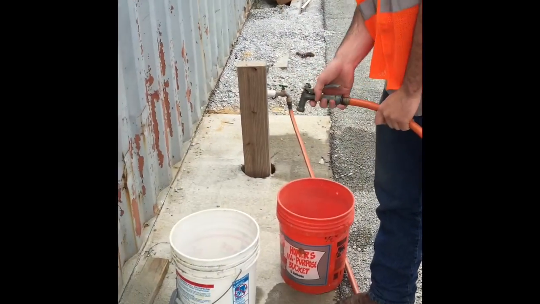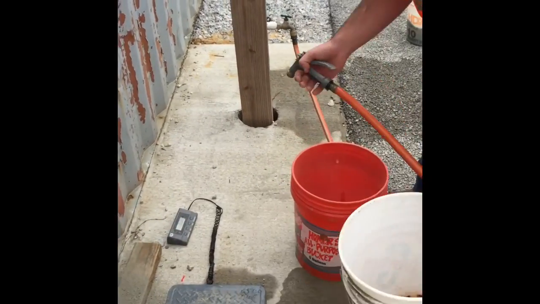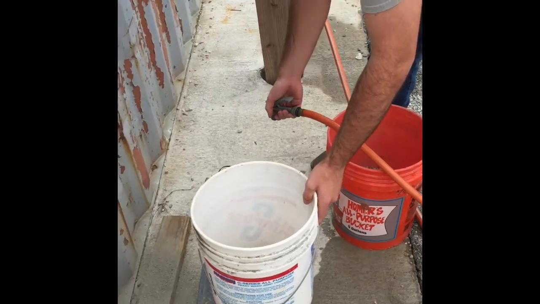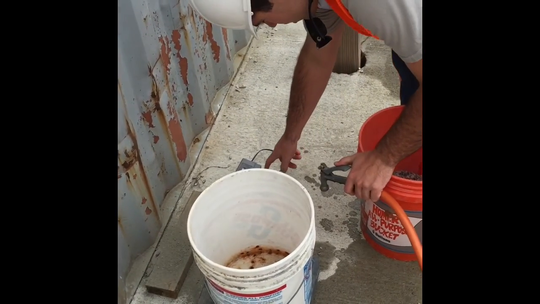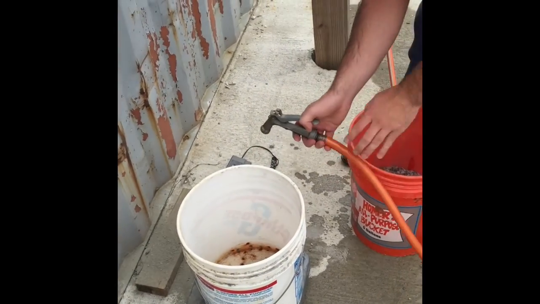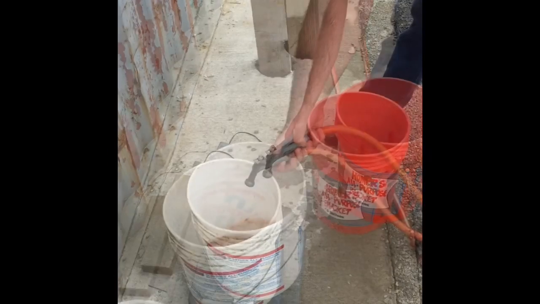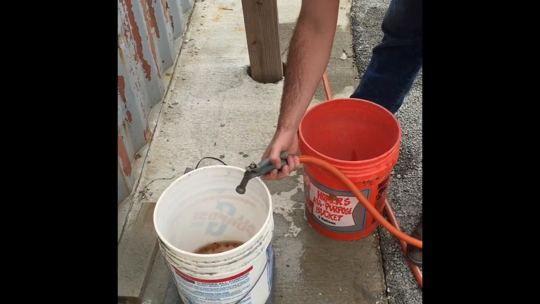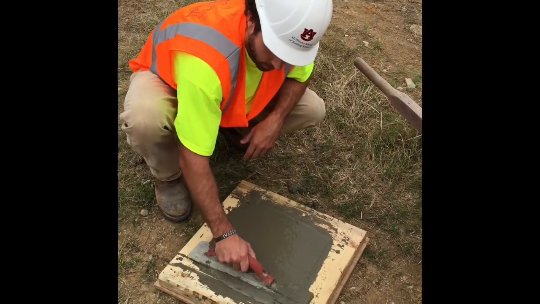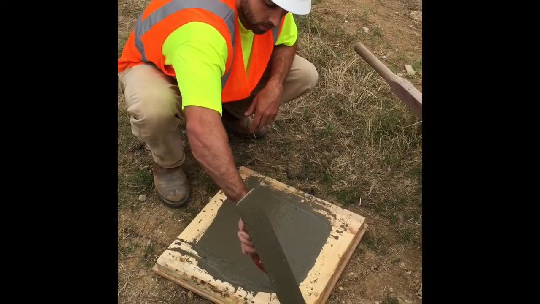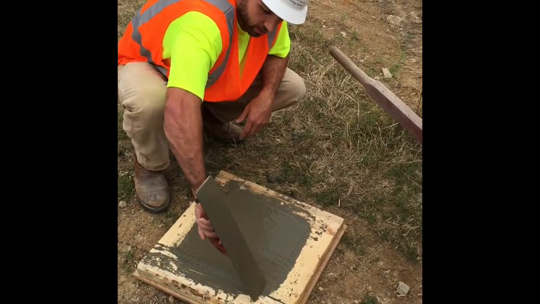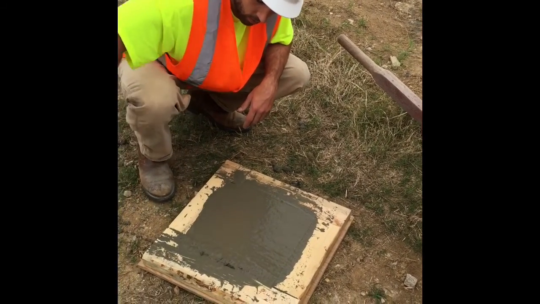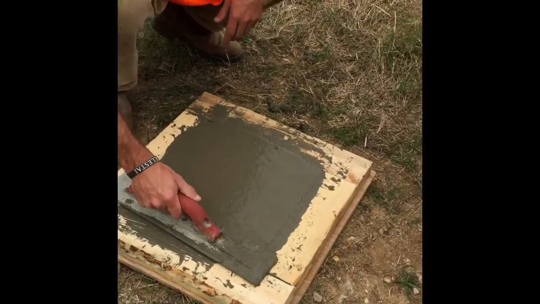All right, now we're getting the water. We're only looking for about 2.8 pounds. So we're going to zero this out. Getting out all the extra. So this is the first pour. We're just finishing it and making sure we get it compacted enough.